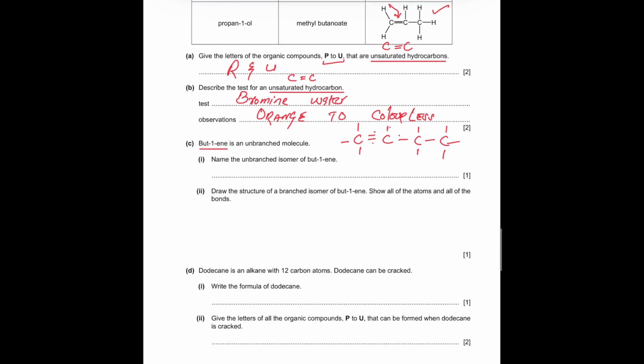So what he was asking for: name the unbranched isomer of but-1-ene. Isomer means the same molecular formula but different structural formula, and he said it must be unbranched. Unbranched means it must be linear. So we can just shift this double bond position from the first position to the second position.